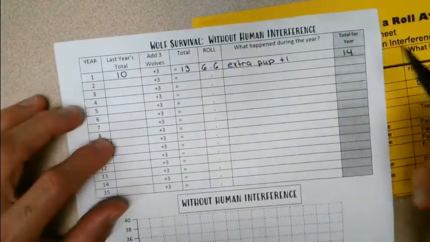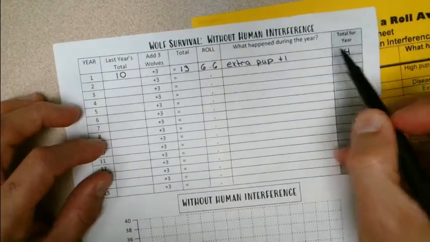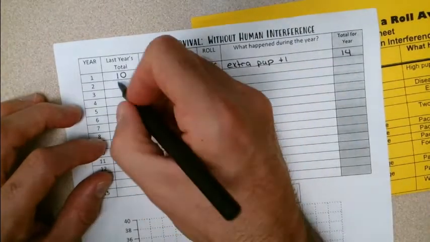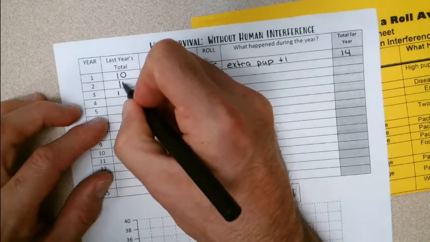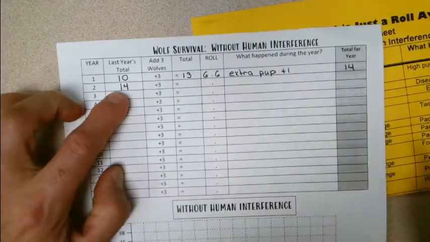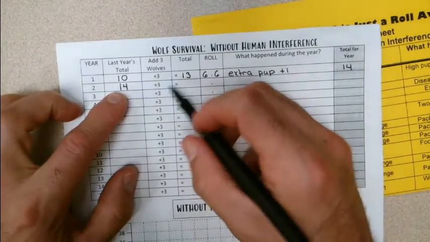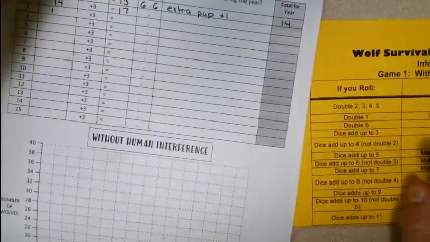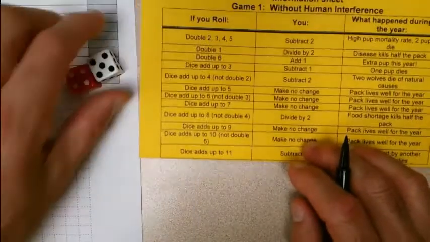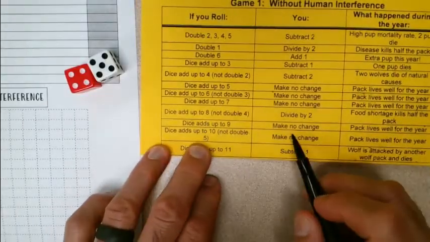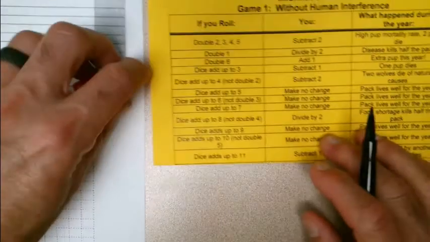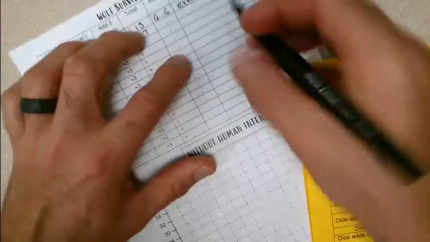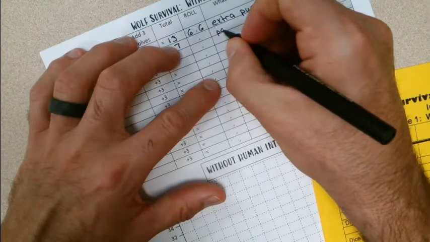Now here's the part all the kids forget. When you get done with the total for the year, you get to move that back over to the beginning for the following year. There's my 14 for the following year. I add 3. It's going to give me 17. The group is growing. I roll my dice. I got 9. I look over what 9 is. Dice add up to 9. No change. Pack lives well. So for that, I write pack lives well.